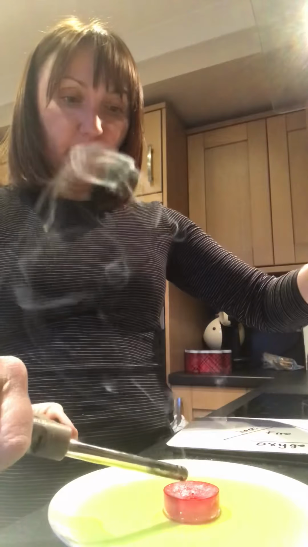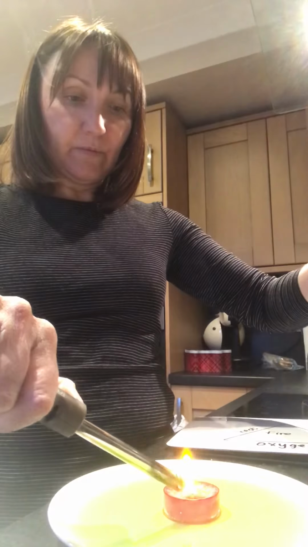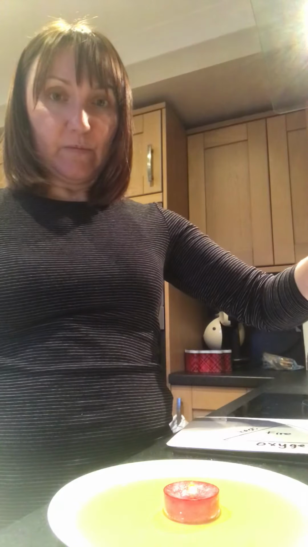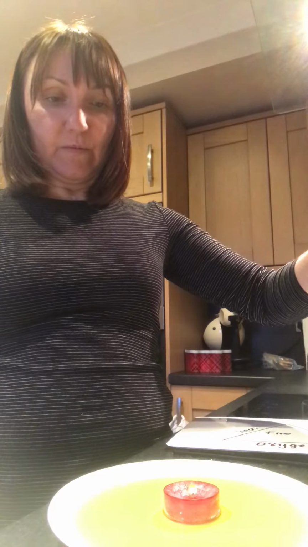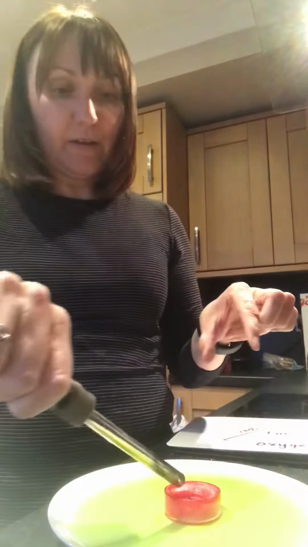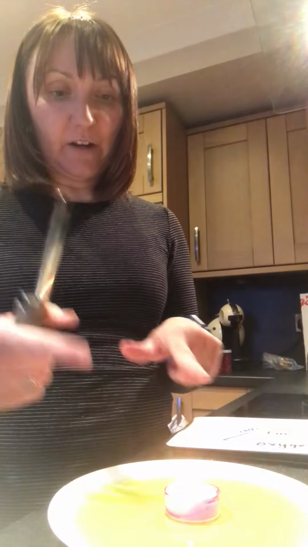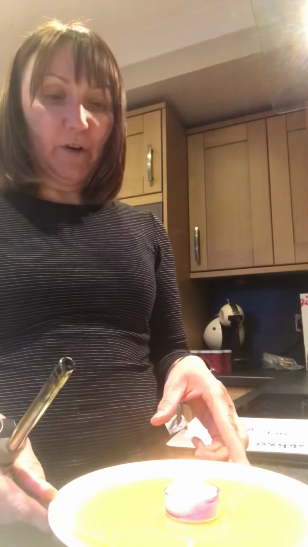Oops, it's just gone out. This candle's a bit wet, I'm just going to swap over. Okay. So, fuel, spark, oxygen in the air. We've got a burning candle.